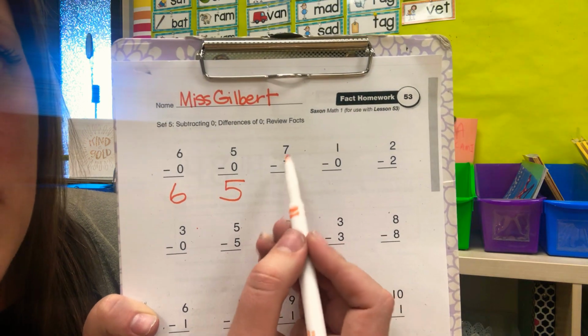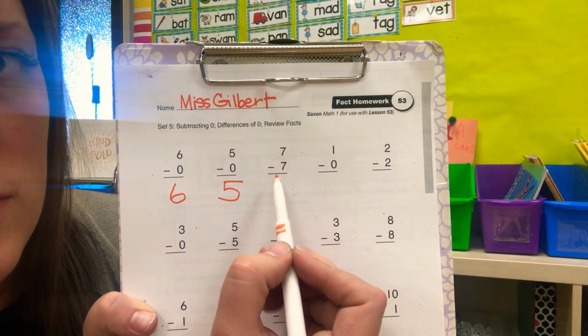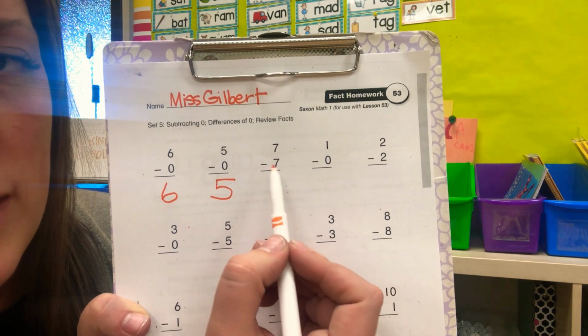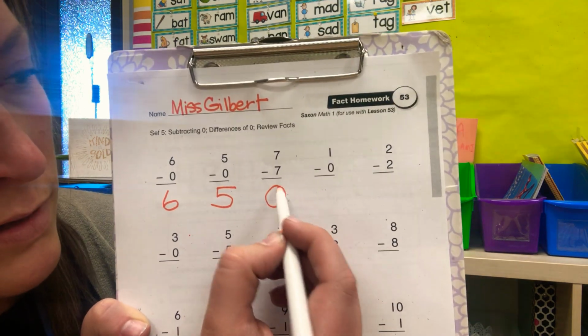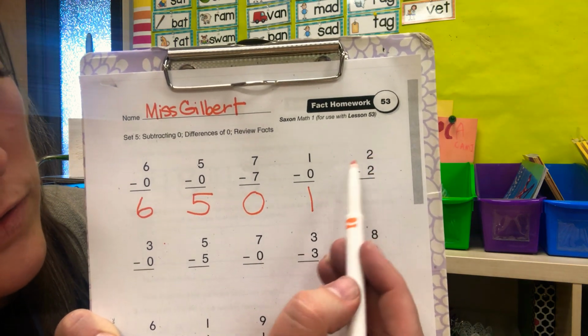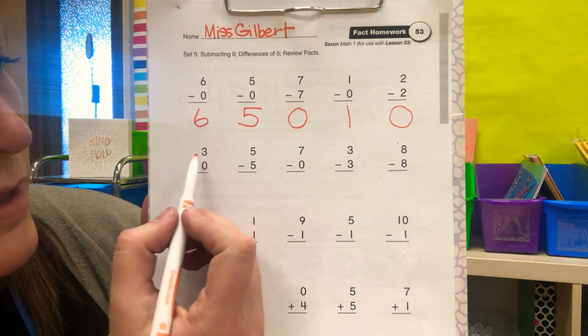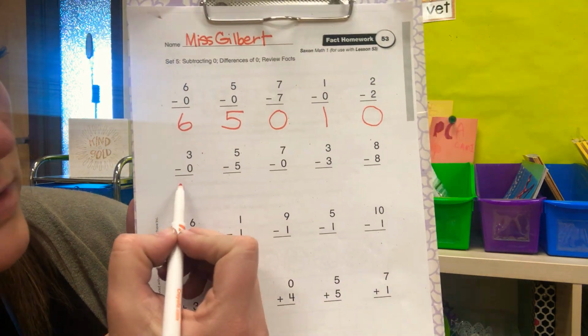If they stay the same numbers, that means we took them all away. We had 7 things and we took away 7 things, so now we have 0. 7 minus 7 equals 0. 1 minus 0 equals 1. 2 minus 2 equals 0. Next row. 3 minus 0 equals 3.